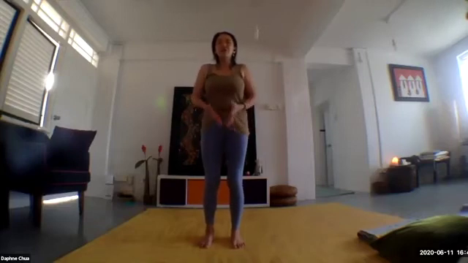Can you find this broad base of the mountain through the feet that comes through from the source? And then this length and space towards the sky and the perspective.